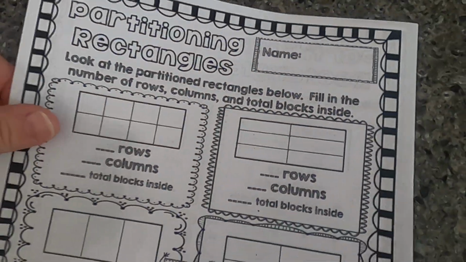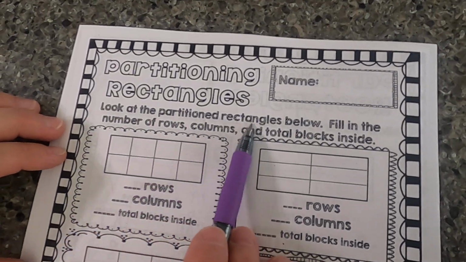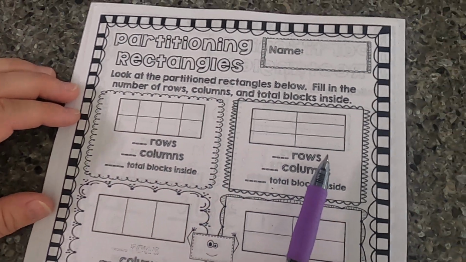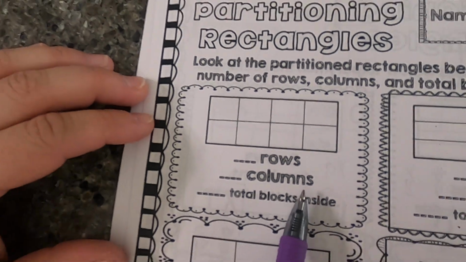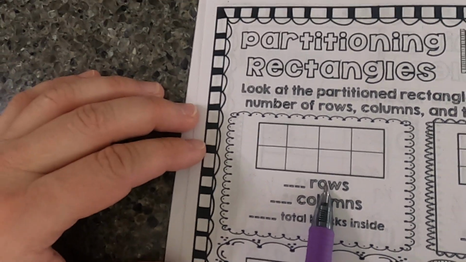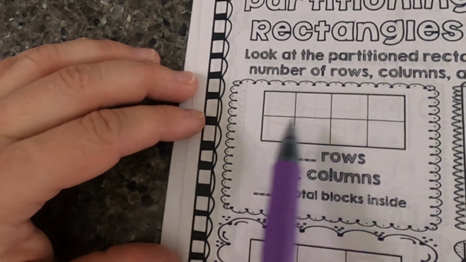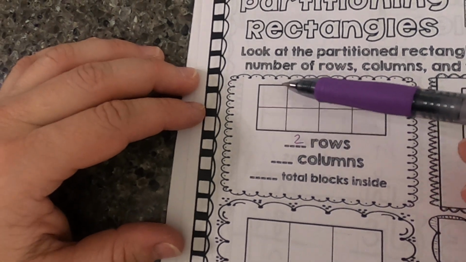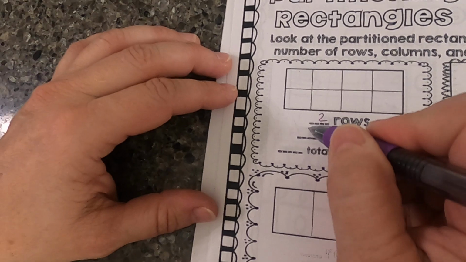All right, if we turn this over, again, we're going to look at the partition rectangles below. We're going to fill in the number of rows, columns, and blocks. Okay, this time we're not drawing the lines, we are just going to count them. So rows, remember rows, think of your desk, they're aligned in rows. So we have how many rows? 2. How many columns? Columns go up and down. Think of the White House. 1, 2, 3, 4. 4 columns.